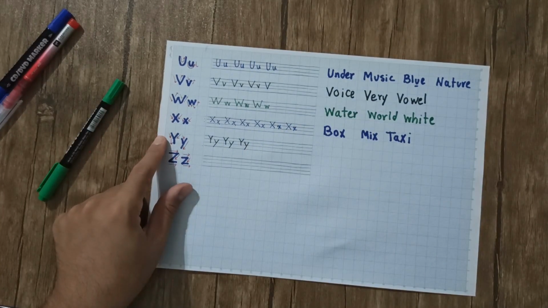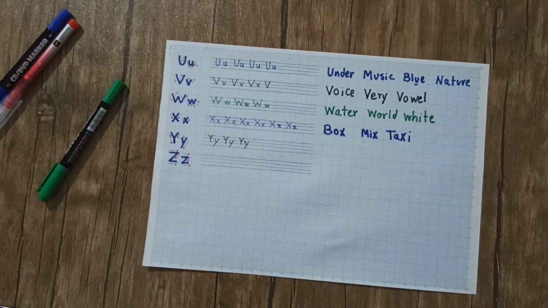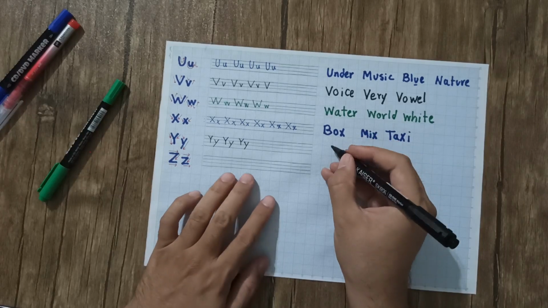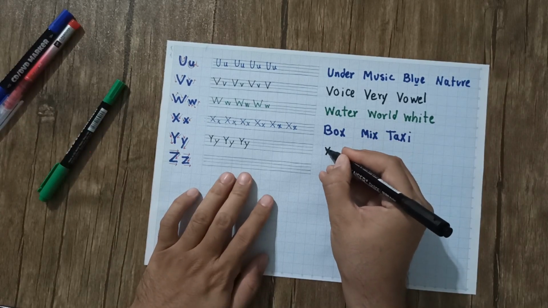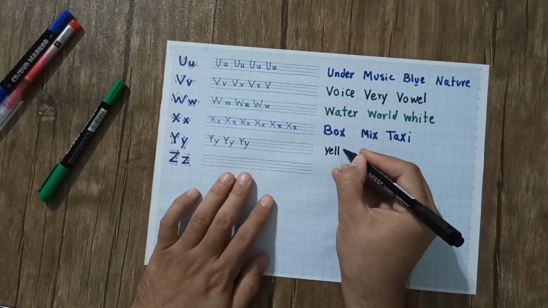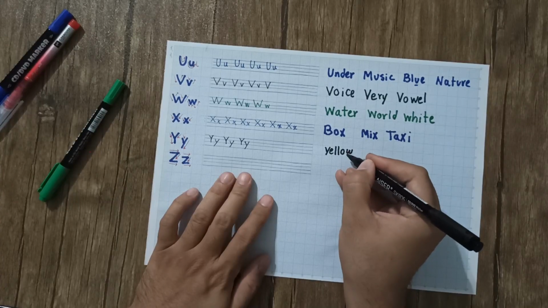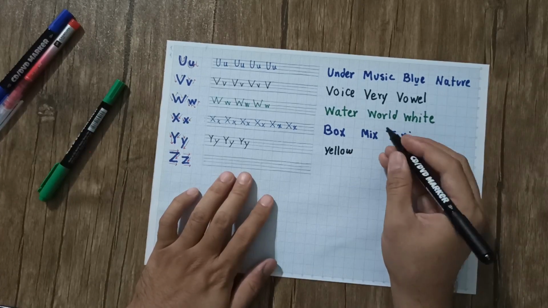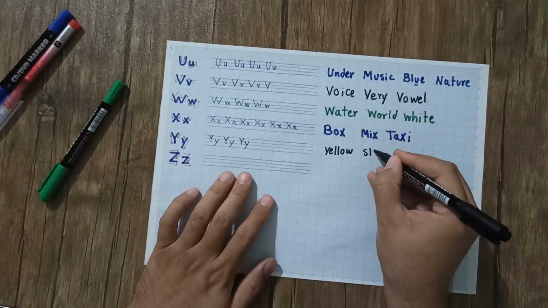Okay, we have Y. It sounds like a consonant or like a vowel. Sometimes it sounds like a consonant, and sometimes it sounds like a vowel. For example, in the consonant way you call it yellow. But for vowel, for example, we say sky.